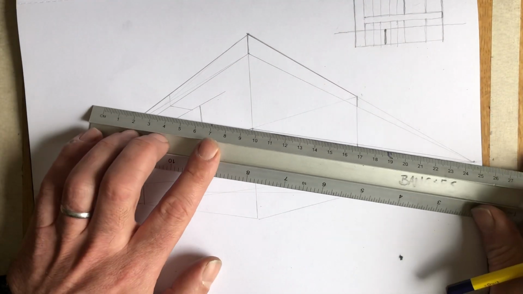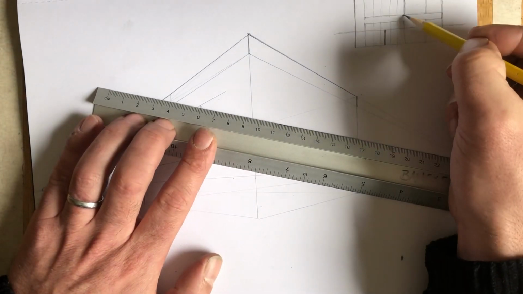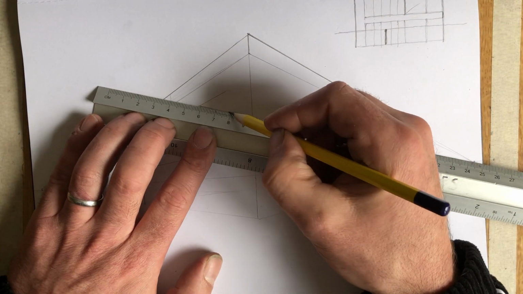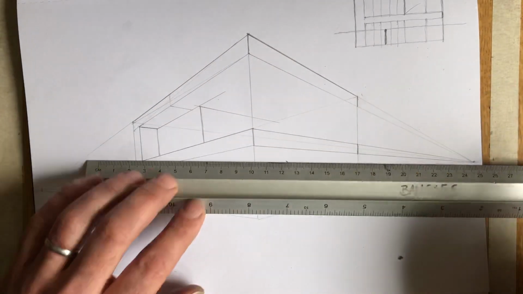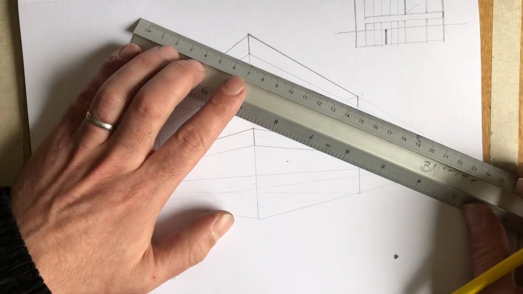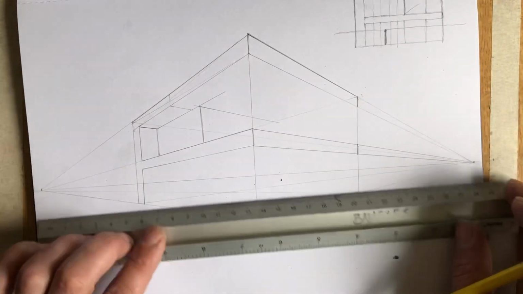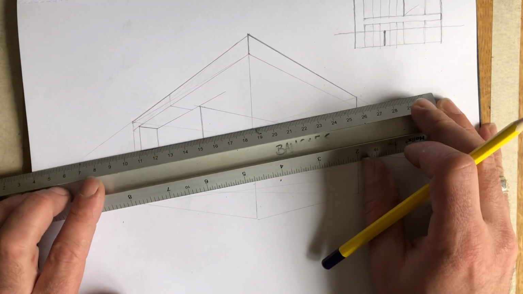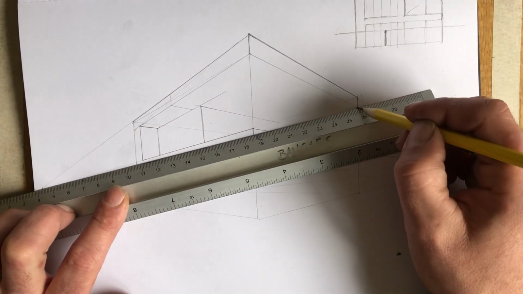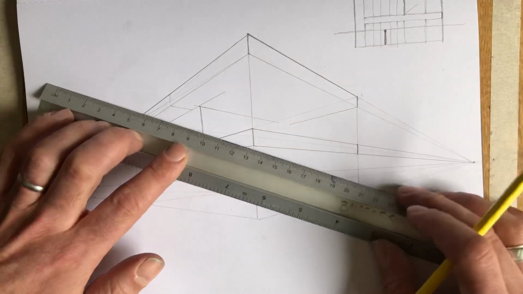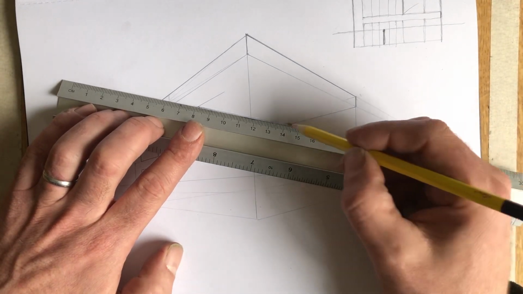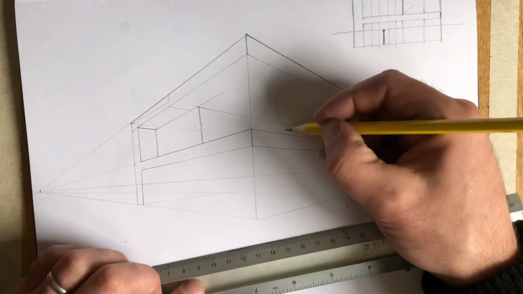So I would see this return off into the distance, so that would go to my right hand vanishing point. You would see this roof returning to my left-hand vanishing point. I don't want to see my glass box come down past this point. Maybe end about here.